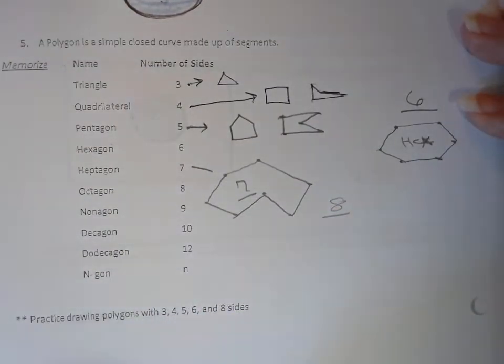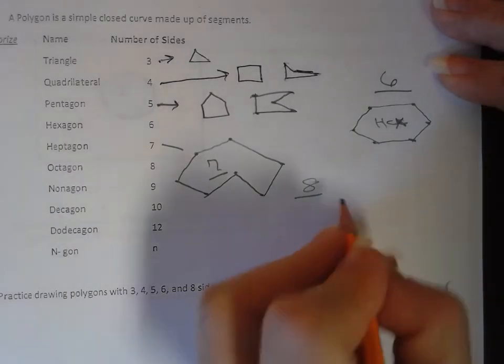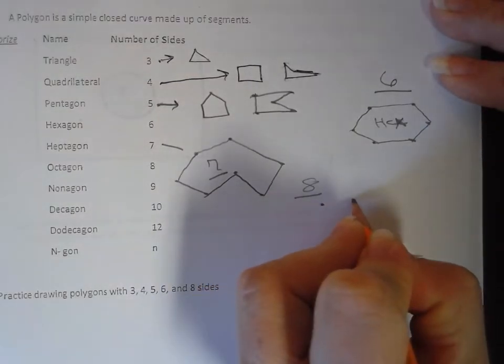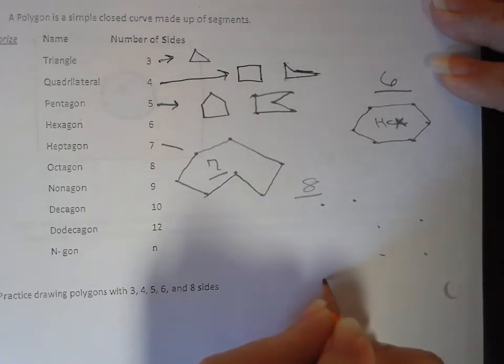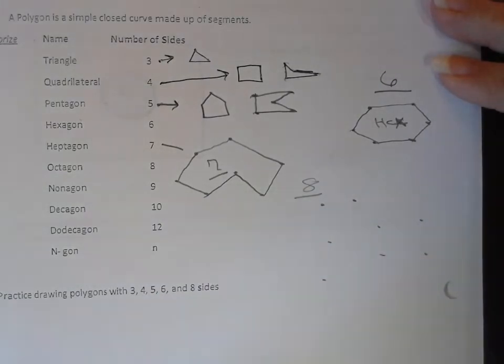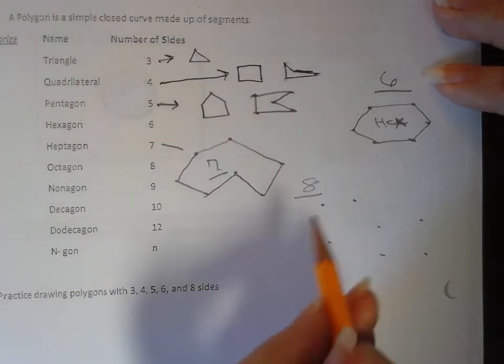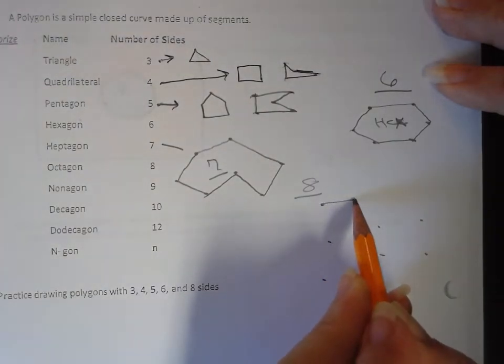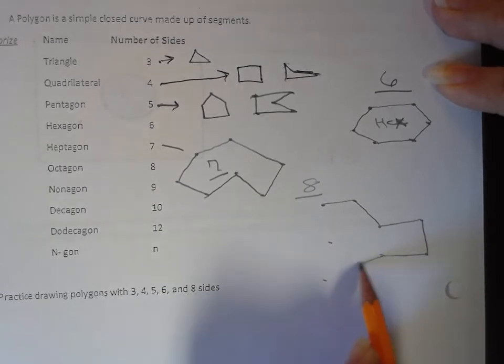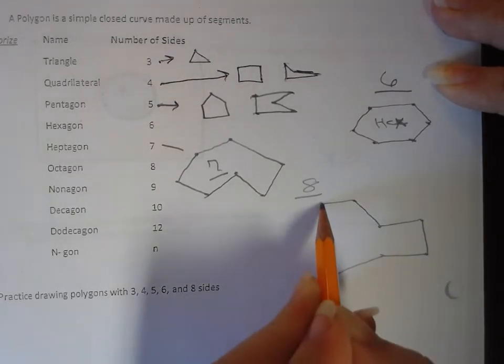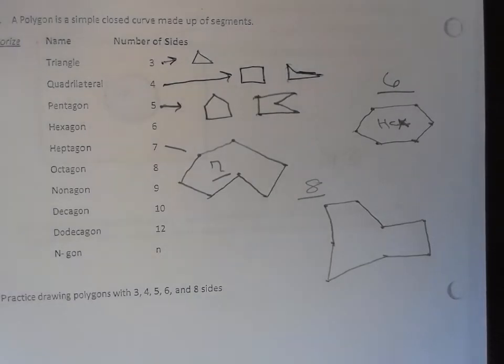Okay, octagon. Everybody's drawing a stop sign right as I speak. I know it, because that's what we're used to. Geometry is about getting out of the box that you're used to. Now, am I cheating? You betcha. I've drawn this 6 times. But I'm still knowing that 1, 2, 3, 4, 5, 6, 7, 8. That's still an octagon. It doesn't look a darn thing like a stop sign, but it's still an octagon.